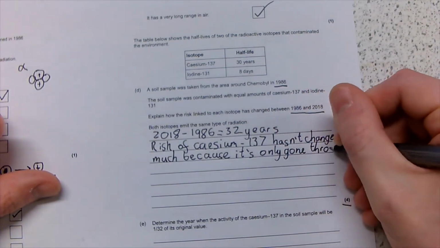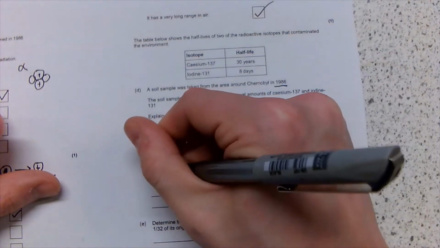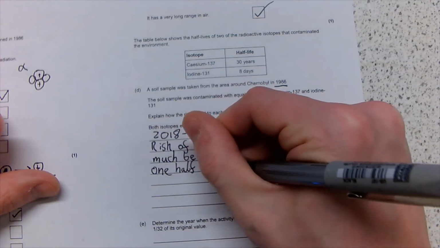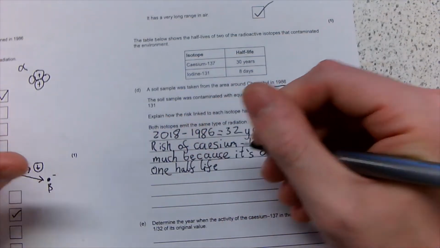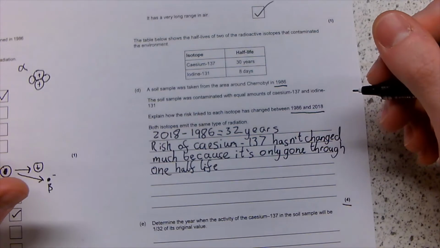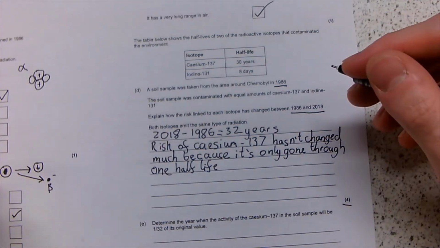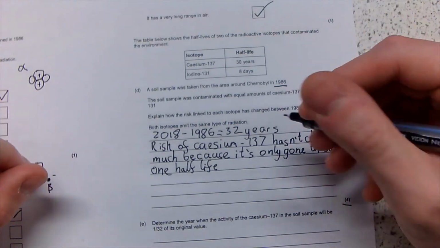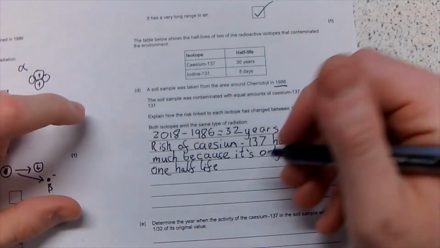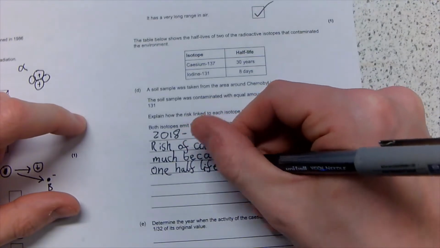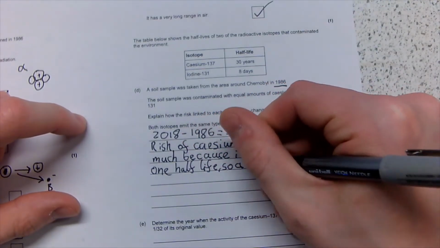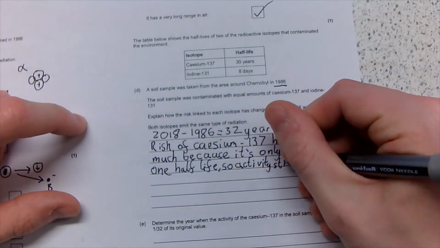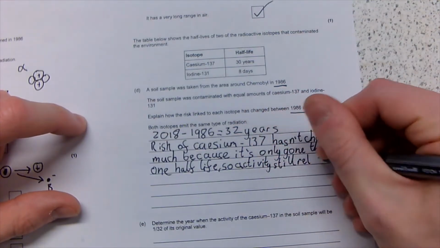Because it's only gone through one half-life, the activity will be quite high still. So the risk of cesium-137 hasn't changed too much because it's only gone through one half-life. The activity is still relatively high.